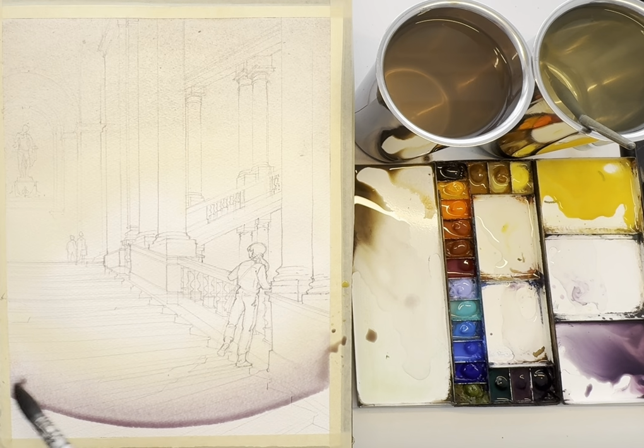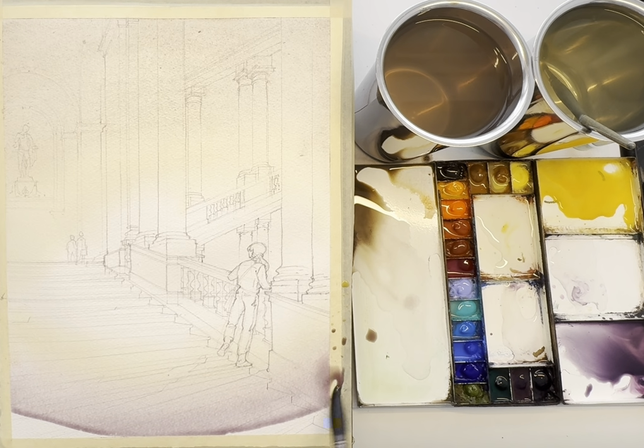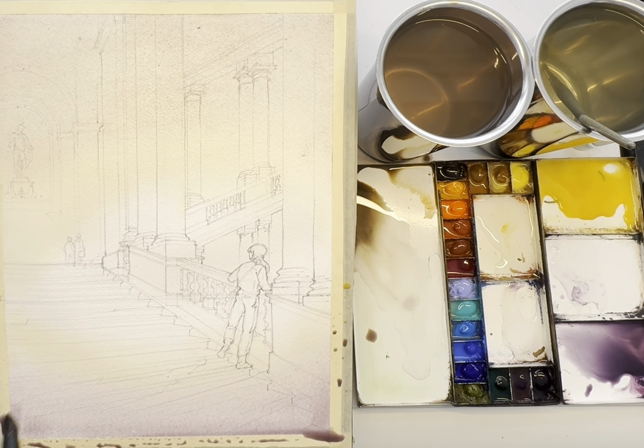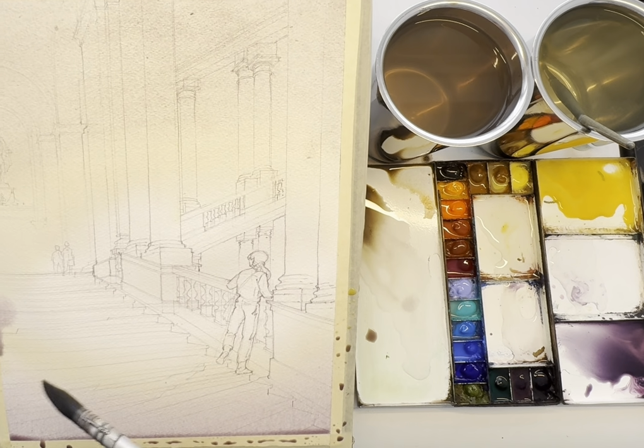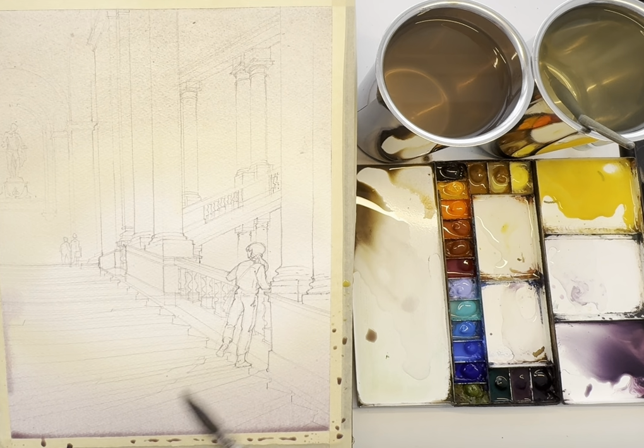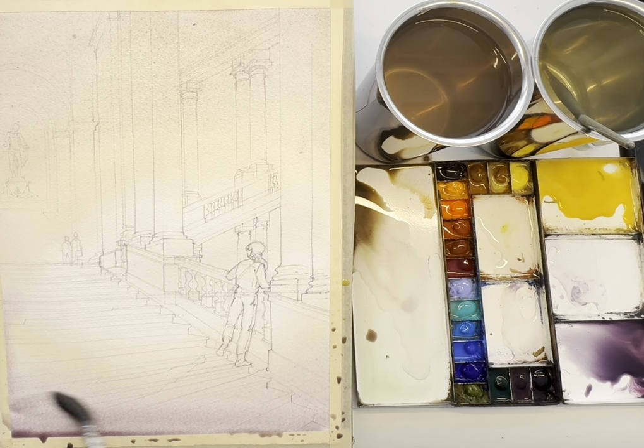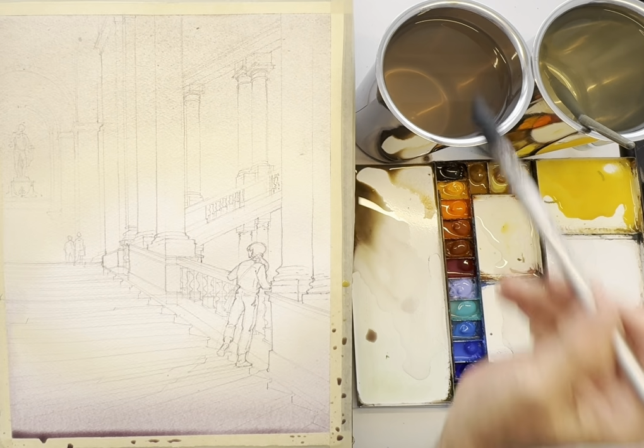But at this stage, I just want to gently grade the painting from pure white through mid-tone into what will be dark here at the bottom.